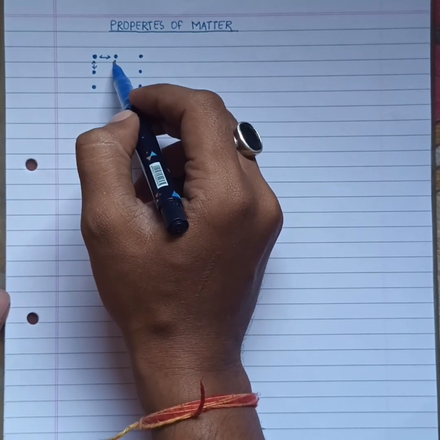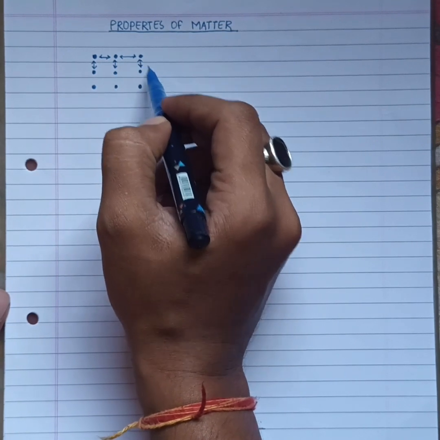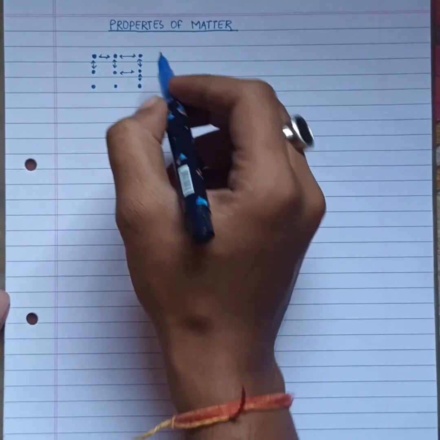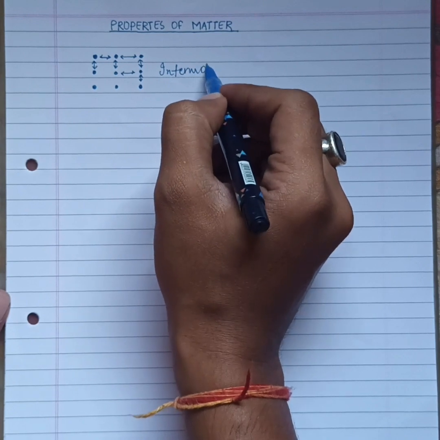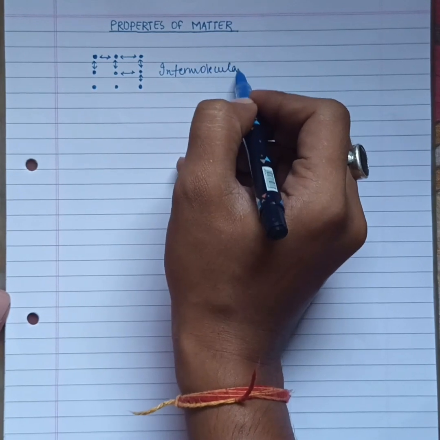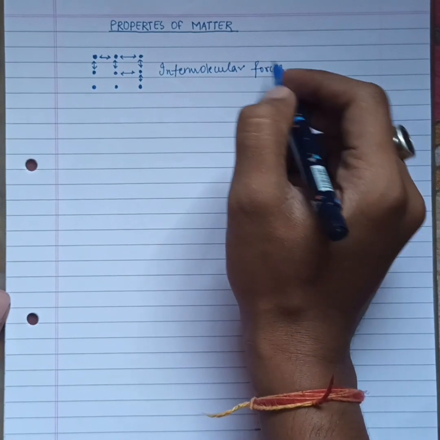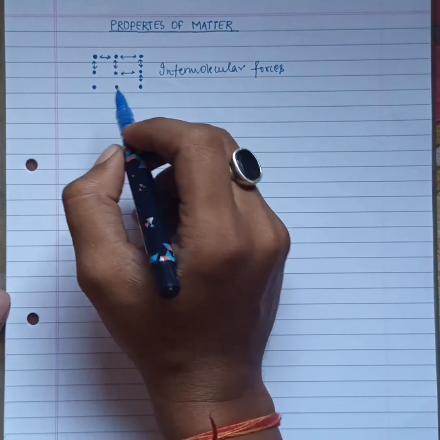Stable means they are not changing their position with respect to the other molecules. That force between the molecules is known as intermolecular forces, and these intermolecular forces are responsible for the stability of the molecules in the solid.